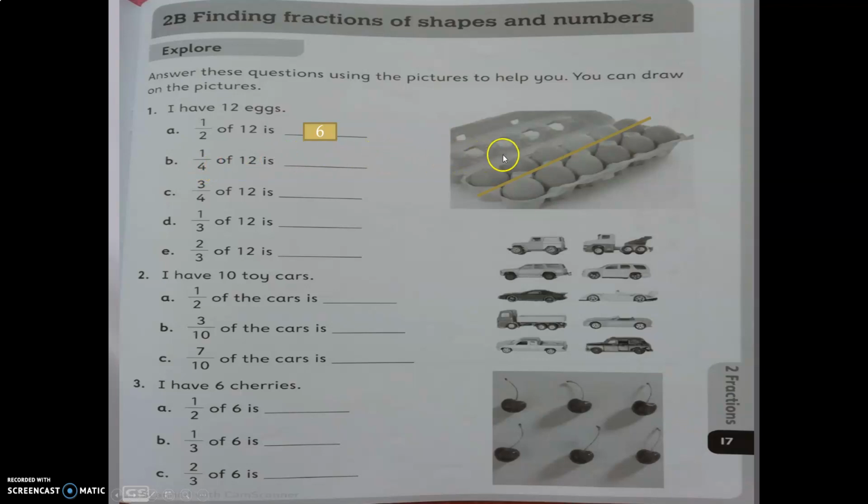So I need to divide my egg tray into 4 equal parts. How many eggs in 1 part? 3. And here also 3. And here 3. And here 3. So 1 part out of 4 parts, or a quarter of the egg tray, the quarter is 3. Or 12 divided by 4 gives you 3.